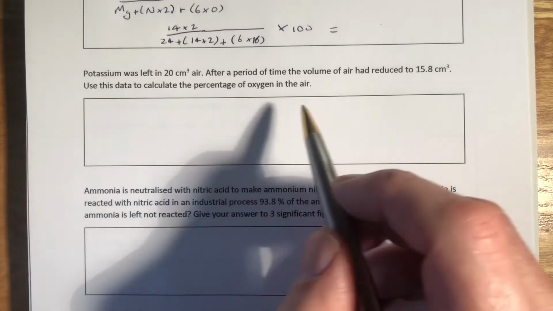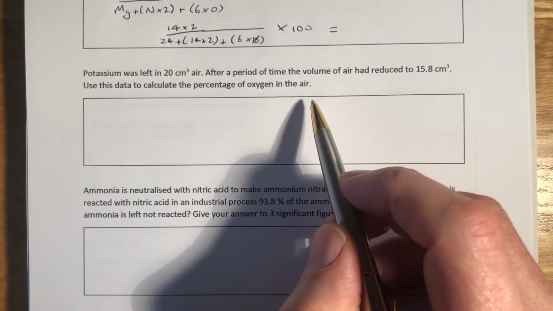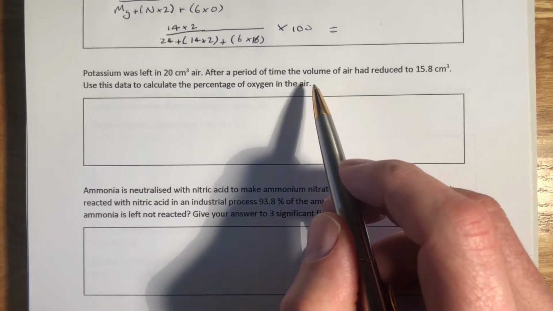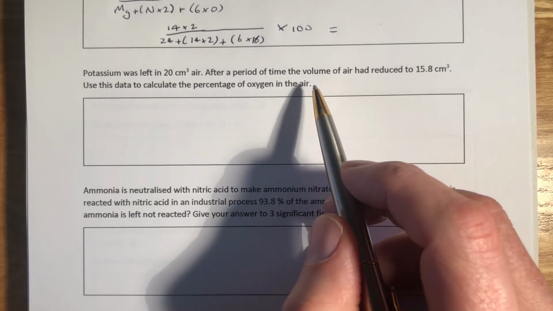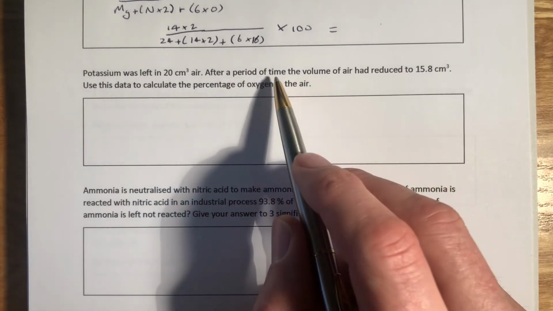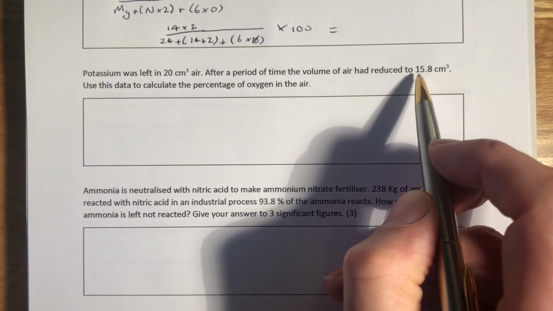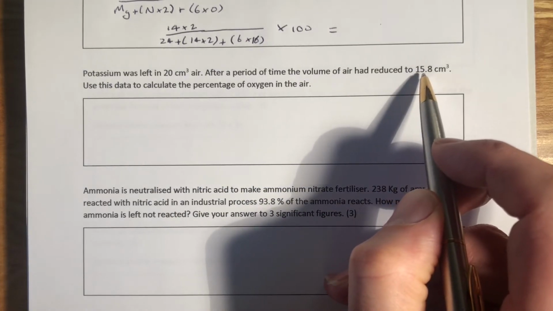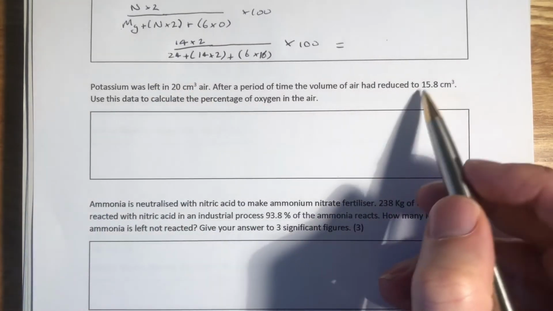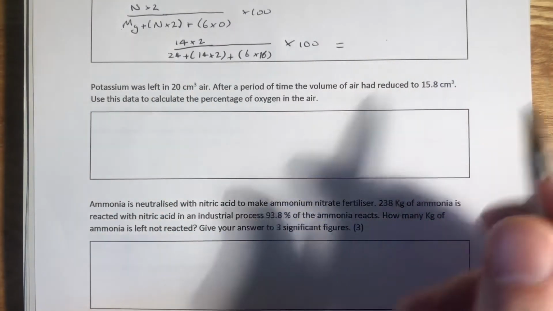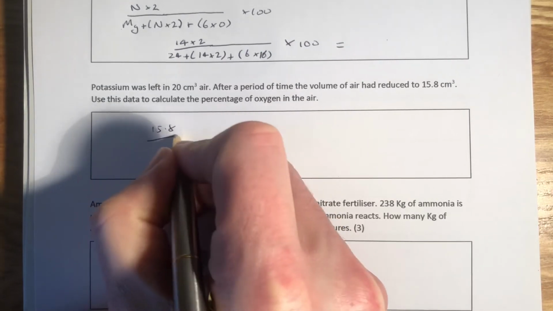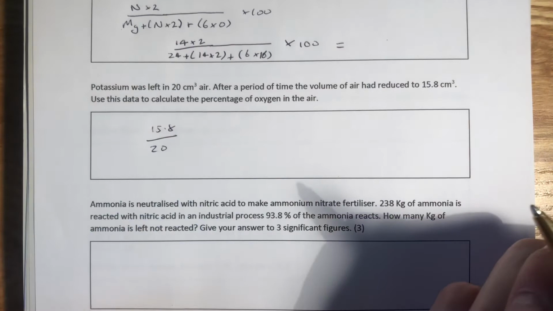The oxygen in the air will react with it. Now, if we do that in a sealed box, then the oxygen will essentially be used up. So the volume of that air in that box will drop as the oxygen is used. And that's what we've got going on here. So after a period of time, the volume of air had reduced to 15.8 centimetre cubed. So we started with 20 centimetre cubed, and we're left with 15.8. So 15.8 is the unreactive gases. So we're left with 15.8 centimetre cubed of unreacted gases, and 20 was our total.